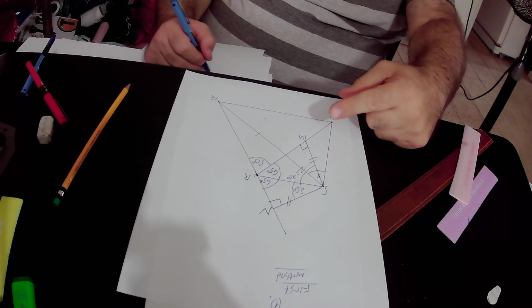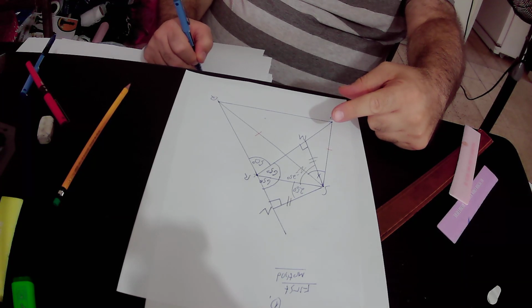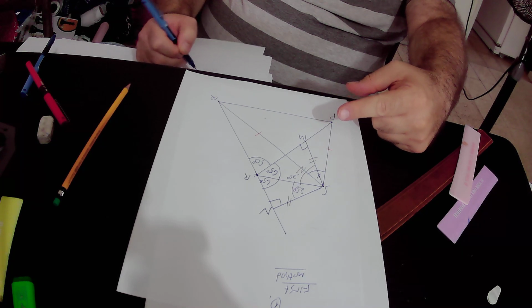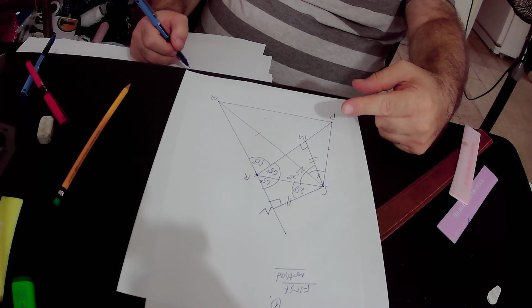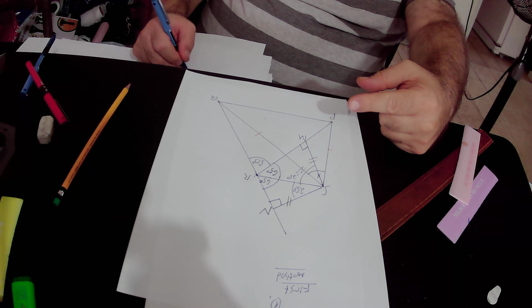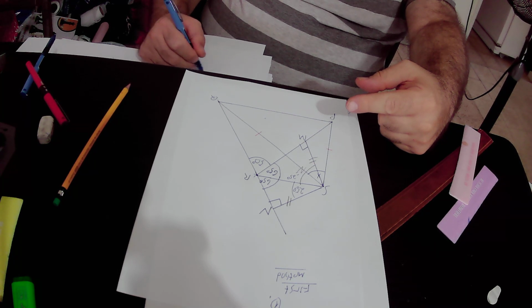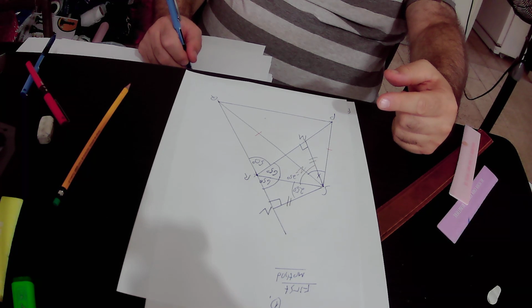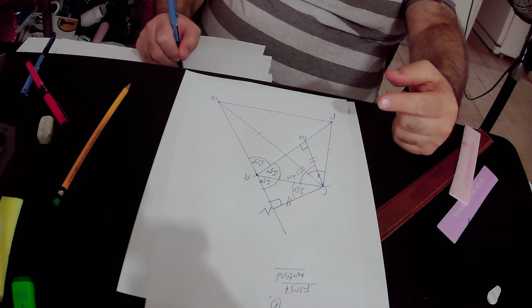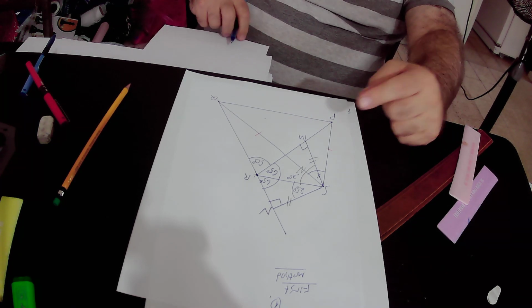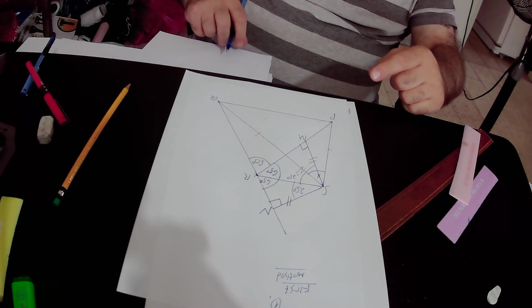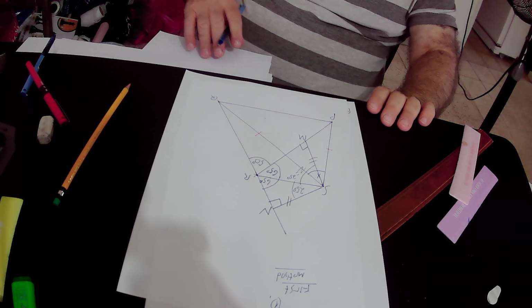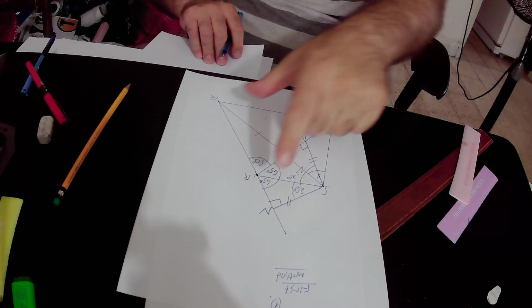and actually PM equals NQ. So I will prove that PM equals NQ.